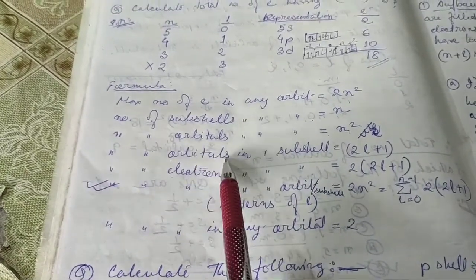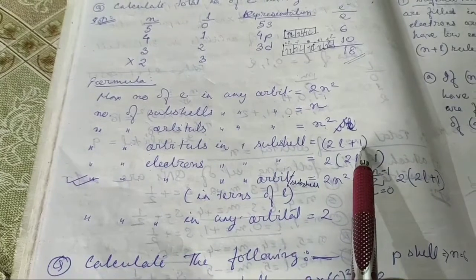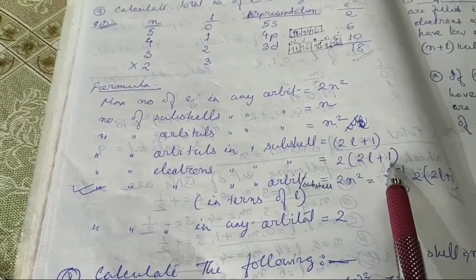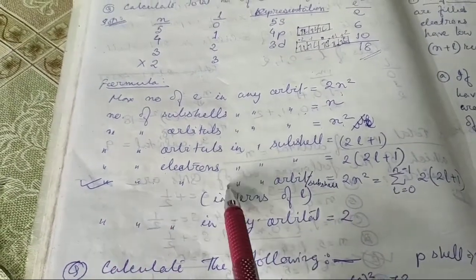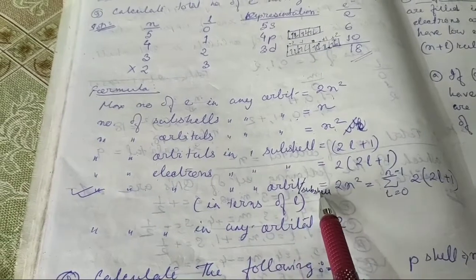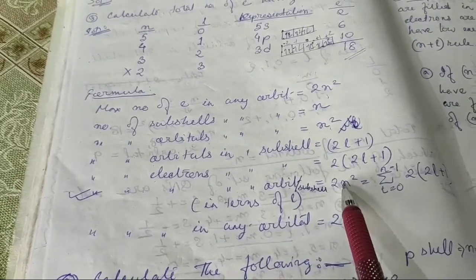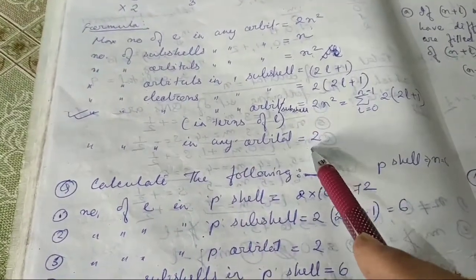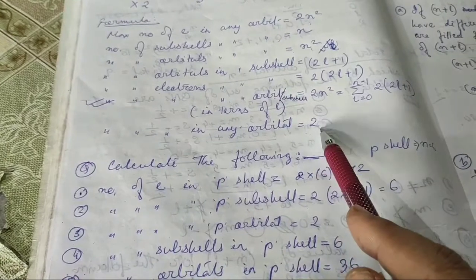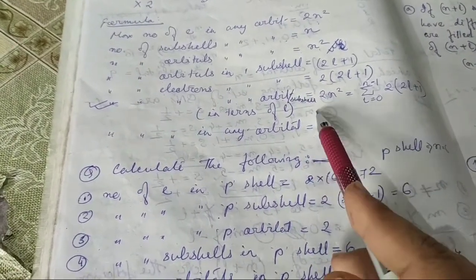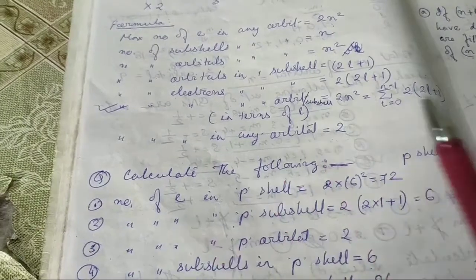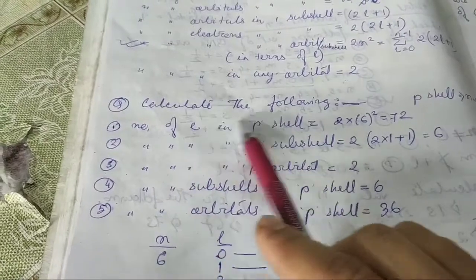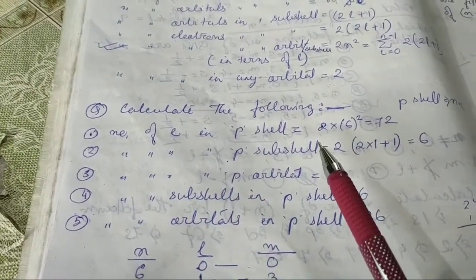The number of orbitals in one subshell will be twice l plus 1. The number of electrons in one subshell will be 2 into twice l plus 1. And the number of electrons in any orbit will be twice n square. The number of electrons in any orbital is 2. Maximum one orbital can accommodate 2 electrons, one is plus half, another is minus half. So based on these formulas, we can do this problem.